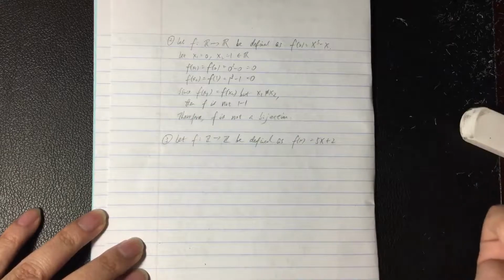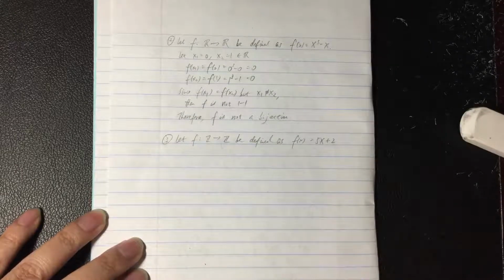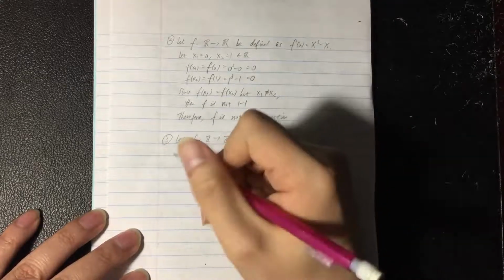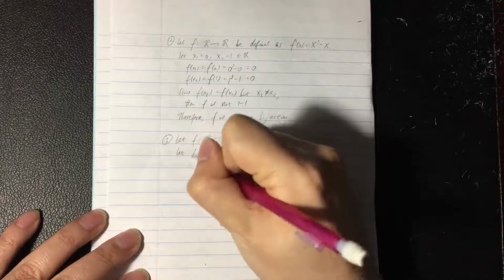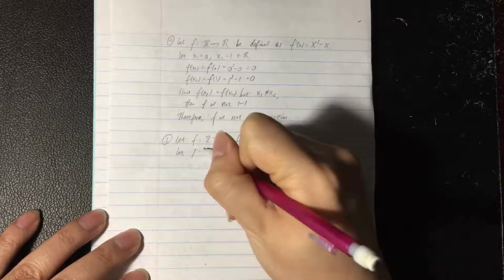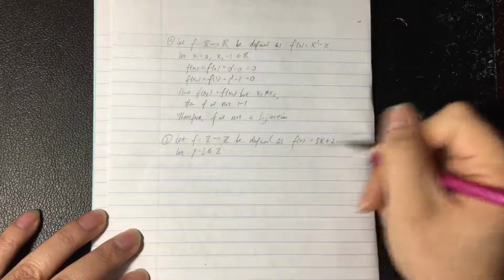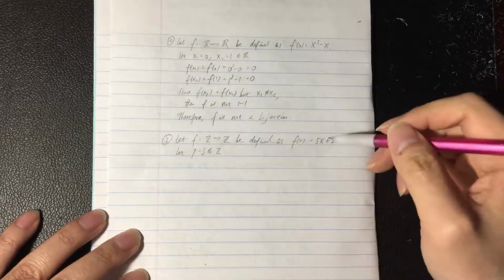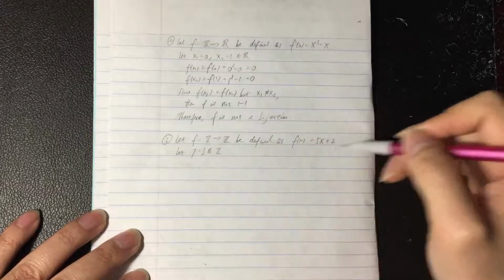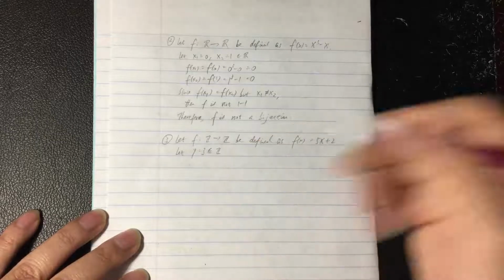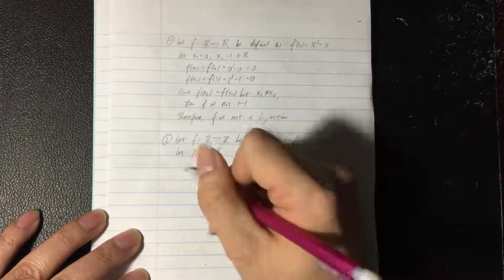So let's try to prove the function is not an onto function. To show a function is not onto, we give an example. So let y equal to, for example, 3 in the codomain. We know this function cannot be 3. If I plug in 0, I get 2. If I plug in 1, I get 7. It skips 3 here. So let y equal to 3.